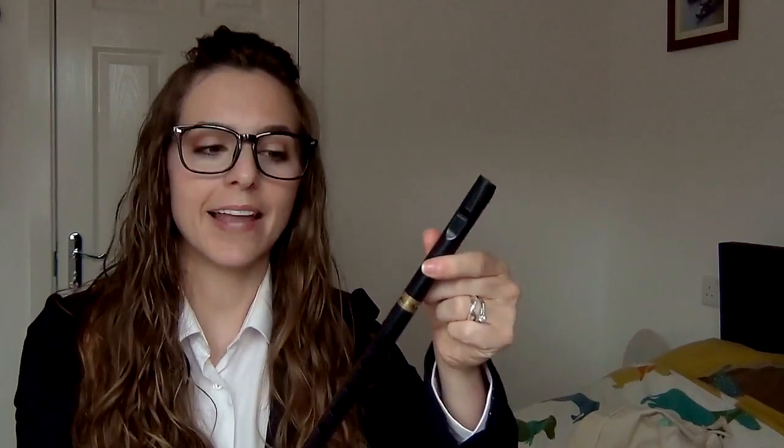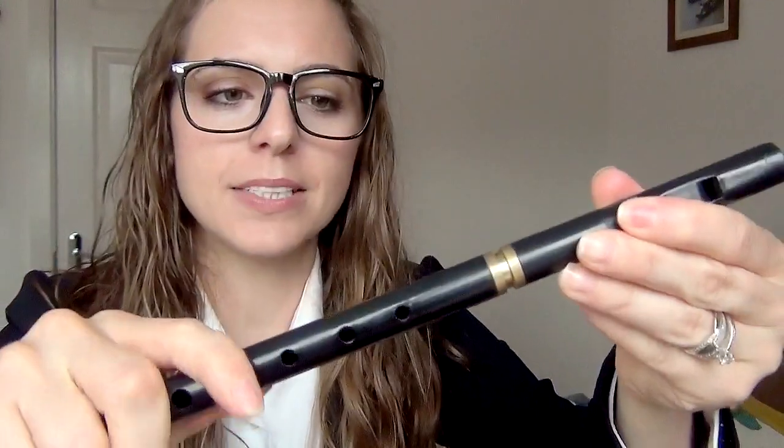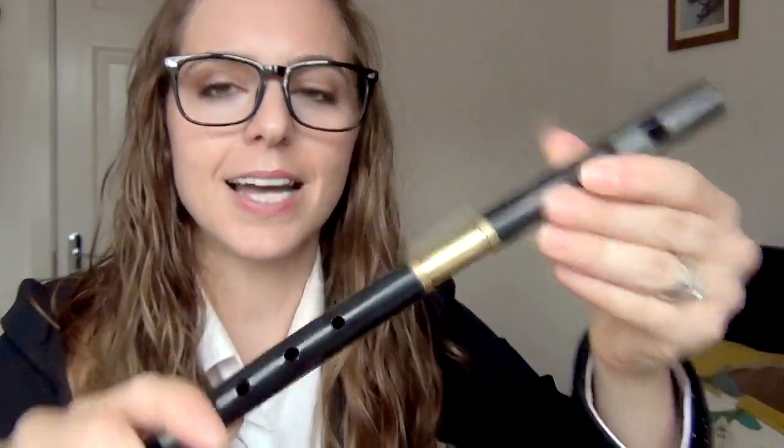Tunable. A tunable tin whistle is basically a whistle that has some mechanism for shortening or lengthening the entire whistle, and that changes its pitch. So this whistle here is a Dixon tunable, and basically what that means is I can pull this right the way out here, and that basically makes the whistle make a different sound.